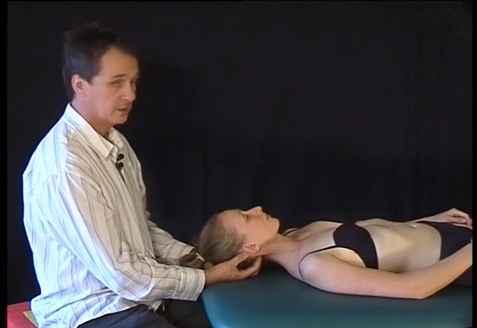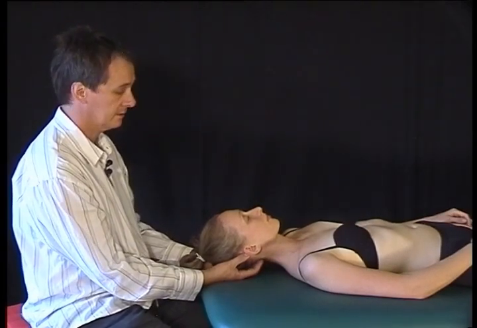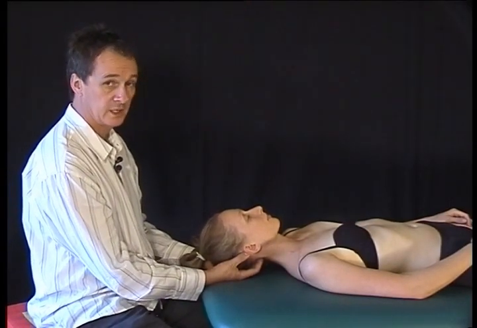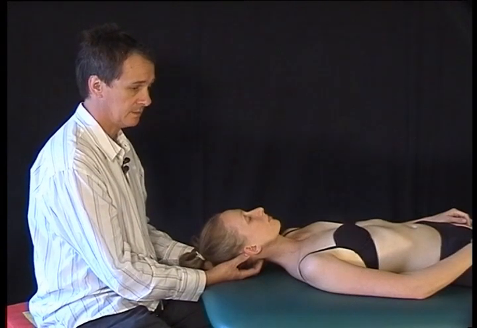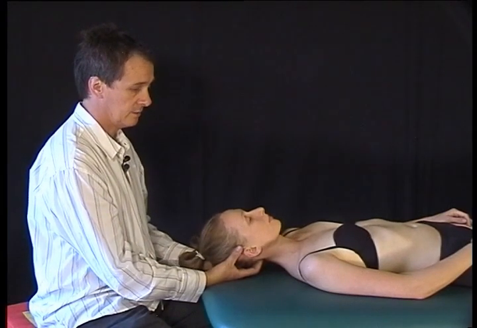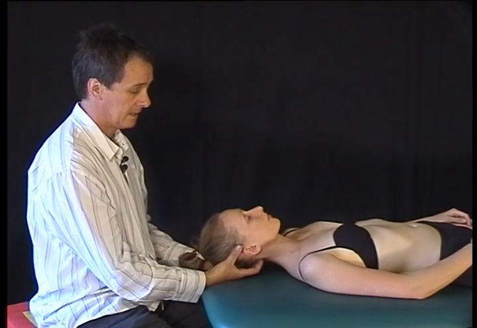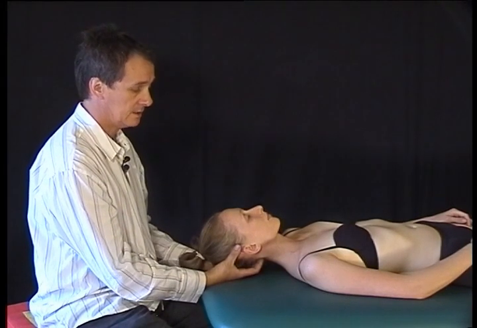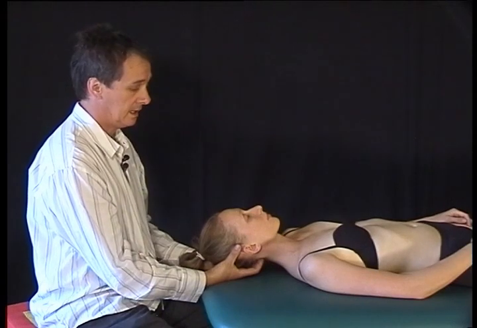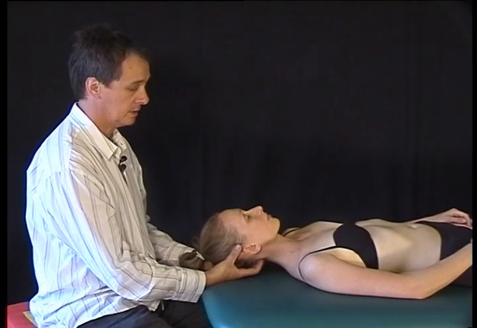Then the next thing I'm going to do, once I've cleared that level of restriction, I'm going to take those middle fingers back into the suboccipital area there. So I'm really making a space between C2 and the occiput, walking my fingertips into that, and then actually hooking onto the occiput and pulling down towards the table slightly.